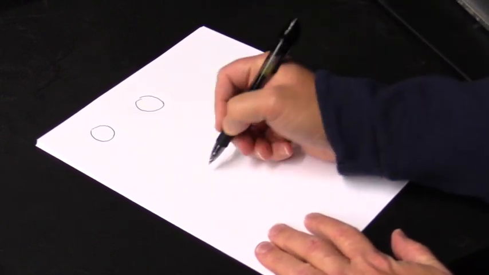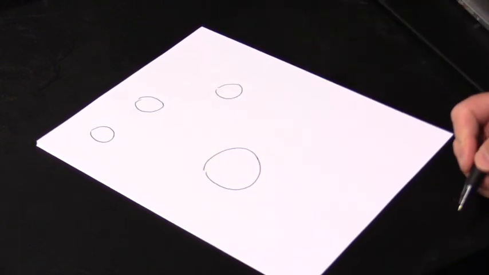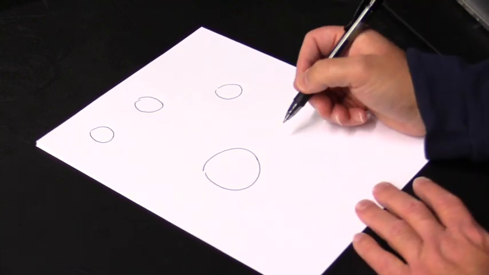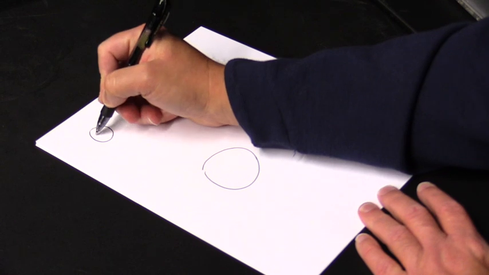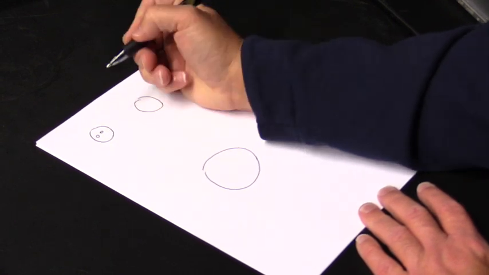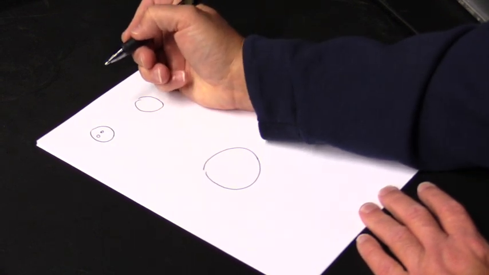Here's another circle. Here's a bigger circle. Just draw some circles, right? And they don't have to be perfect. So I'm going to take this first circle that I drew, and I'm just going to draw some eyes like that, right? So it looks like, just a happy face kind of eyes.